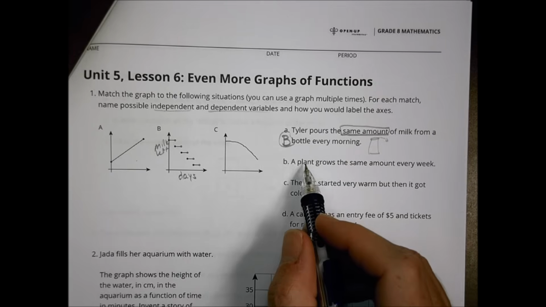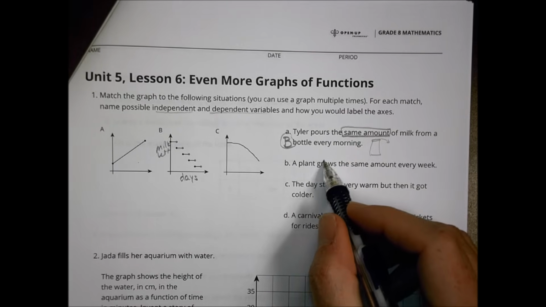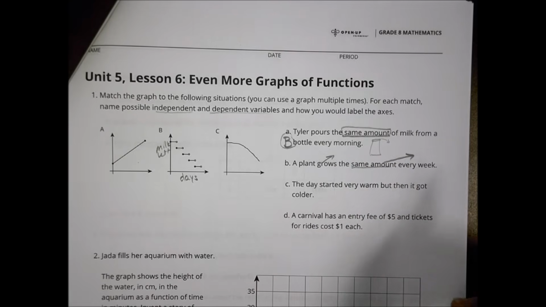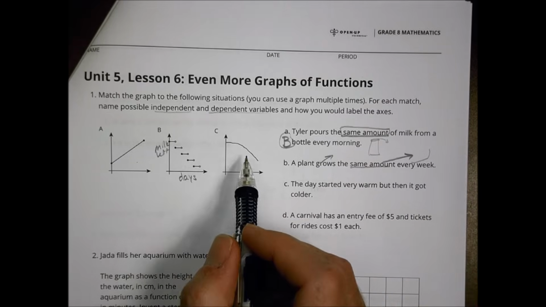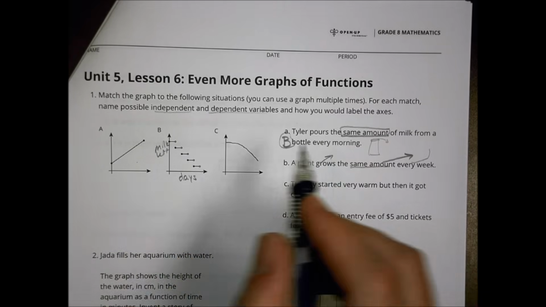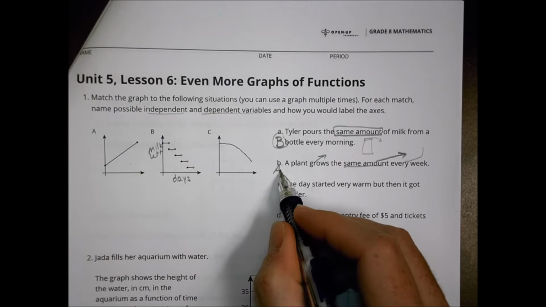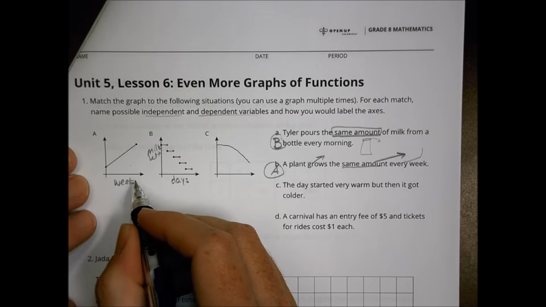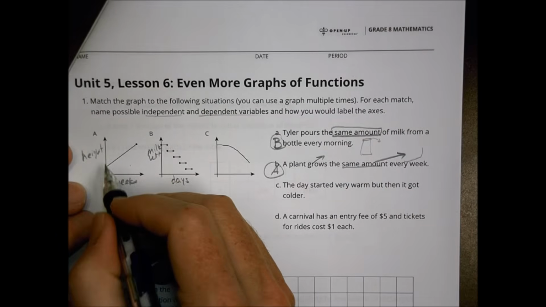Next is a plant grows the same amount every week. So it's growing, so we should see some growth, and it's the same amount, so it should be a constant, linear amount, not something that suddenly shoots up. These others are declining. A is the only one that shows an increase, and it's a constant line, so we would say A goes there. So this could be the number of weeks over here, and this would be the height of the plant, showing a constant growth.